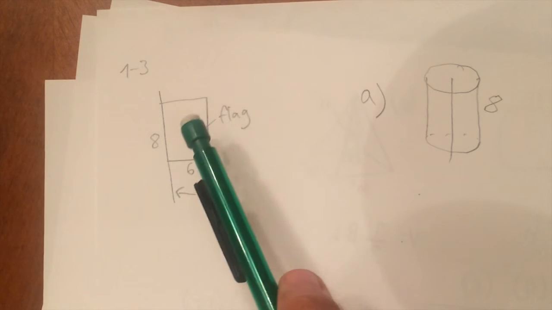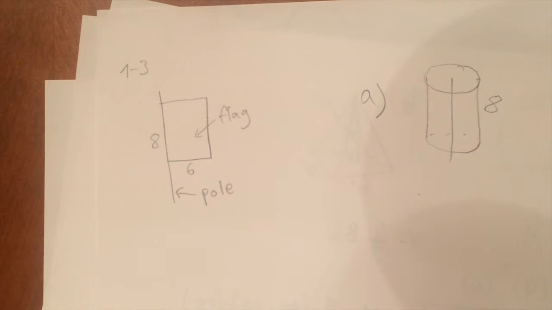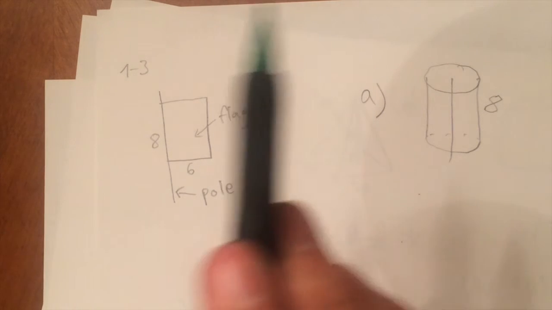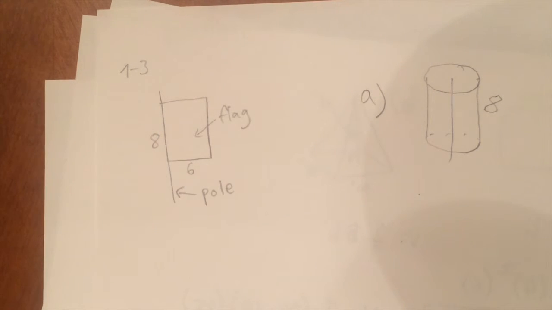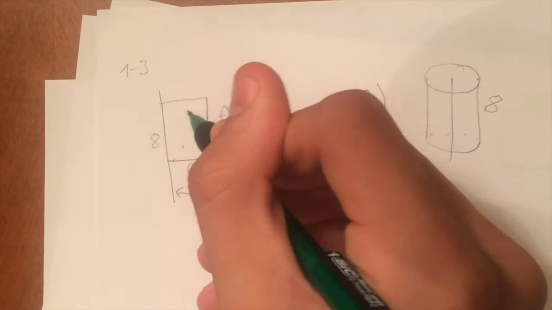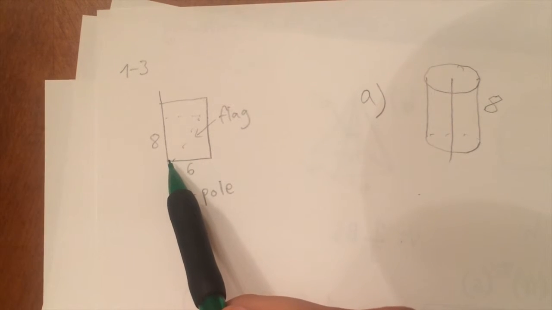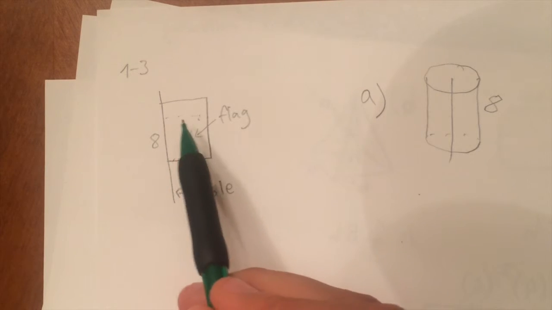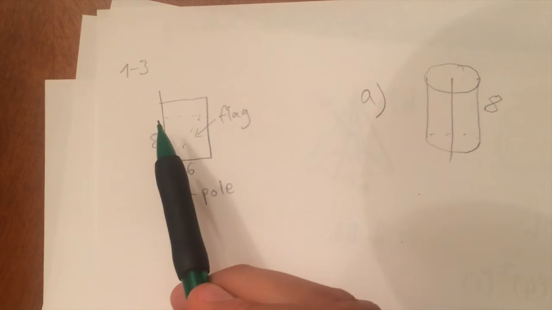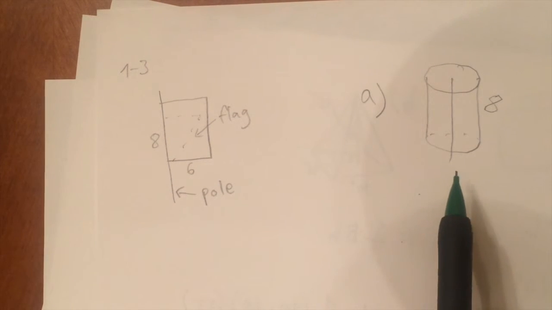If the flag was, say, a triangle, you can see how it wouldn't result in a cylinder, but rather a cone, because the part of the triangle still attached to the flagpole, let's say if it was like this right here, this part right here would be the base of the cone, and this part would result in a circle, just like the rectangle does. But anyways, back to this problem.